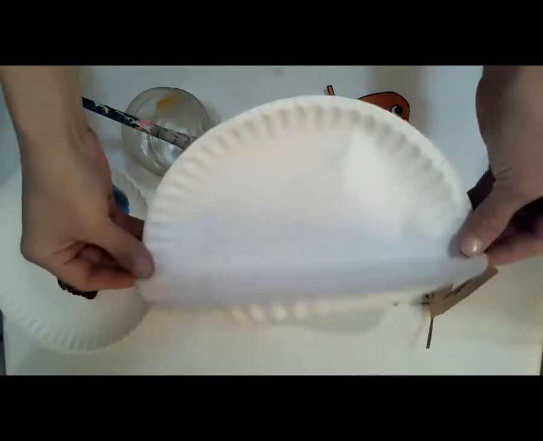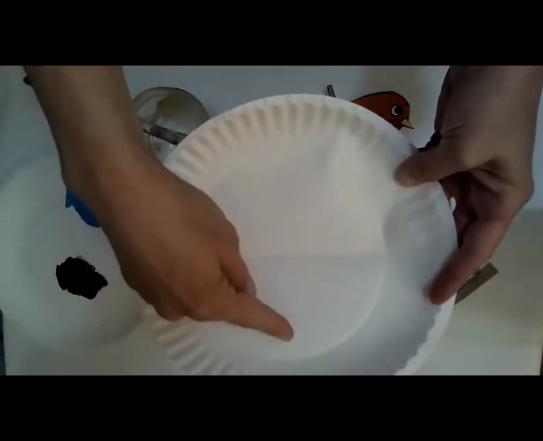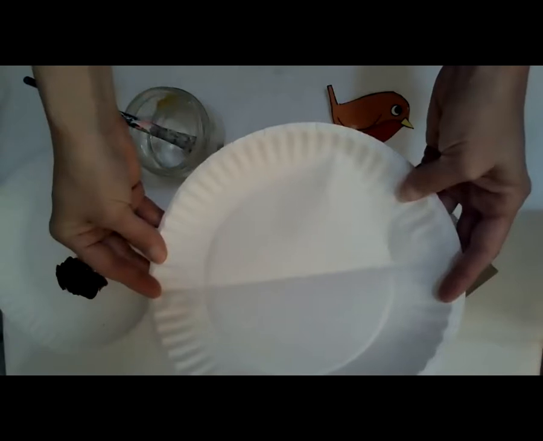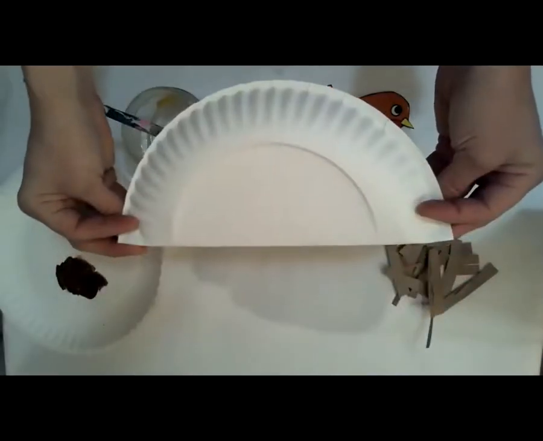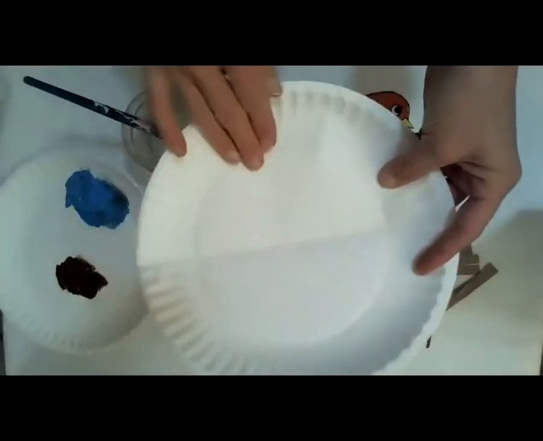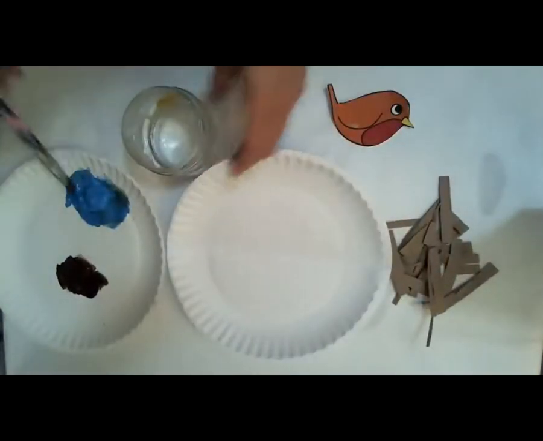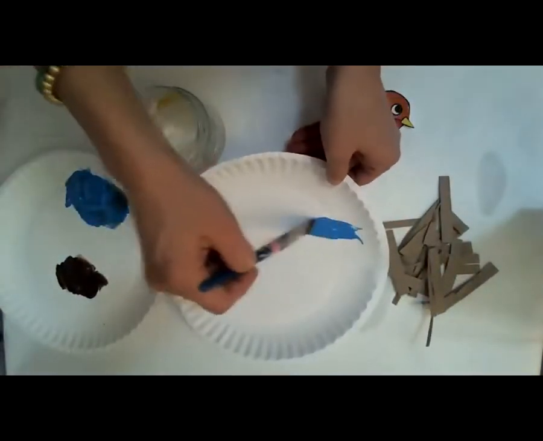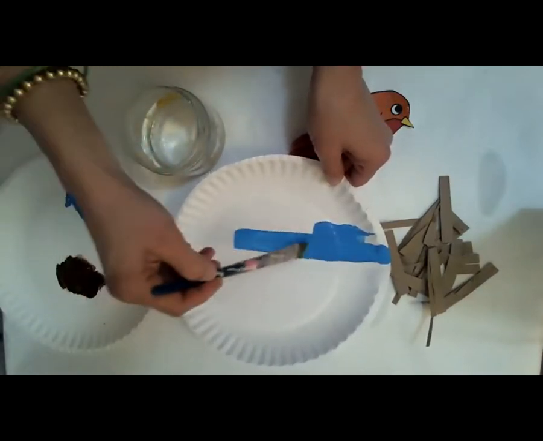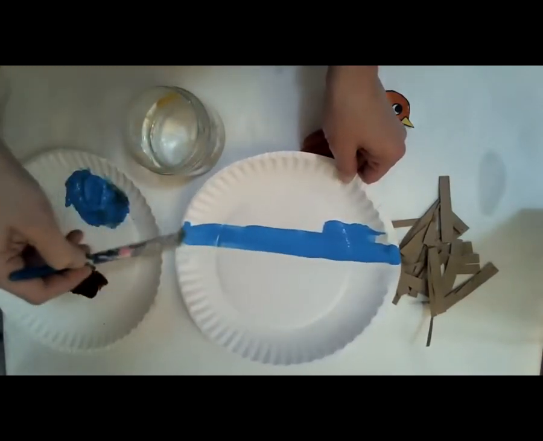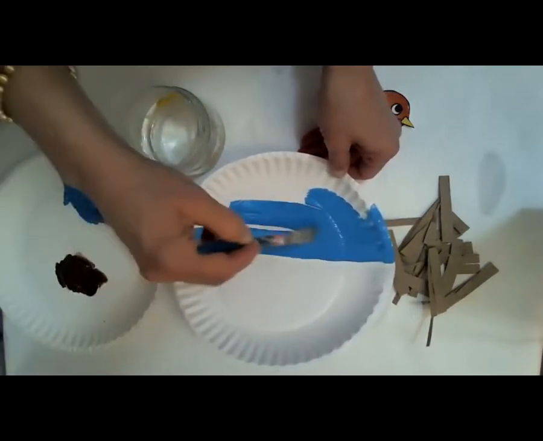So when I open it up, take a look. There are 2 half circles or 2 semicircles that make a whole circle. So 2 halves make a whole. And this is a semicircle. Well, I'm going to make this top semicircle blue. So I just have some blue paint here, and I'm going to paint just the top semicircle blue like the sky. Kind of looks like the blue sky when we went on our motorcycle ride.